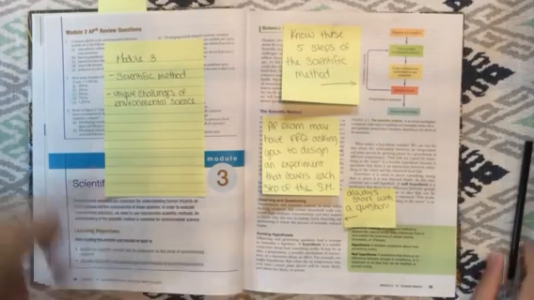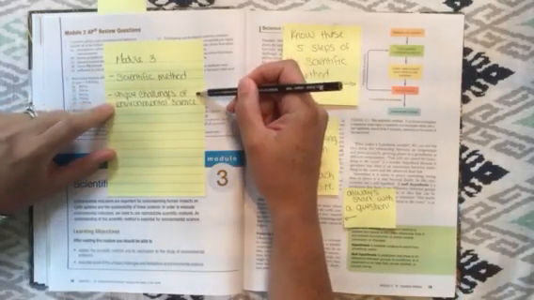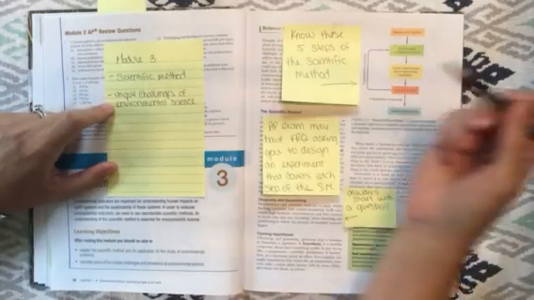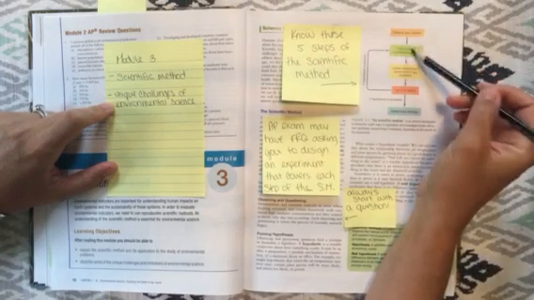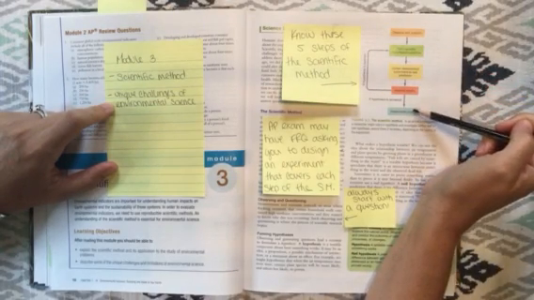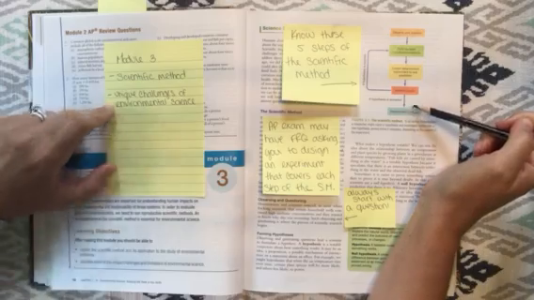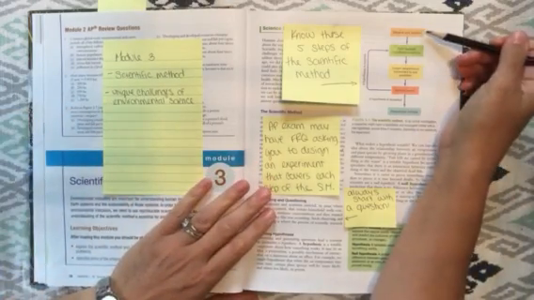In this module, we'll be talking about the scientific method and some unique challenges of environmental science. It's important that you know the 5 steps of the scientific method. You've seen this a lot in other science classes, so they shouldn't be new to you.